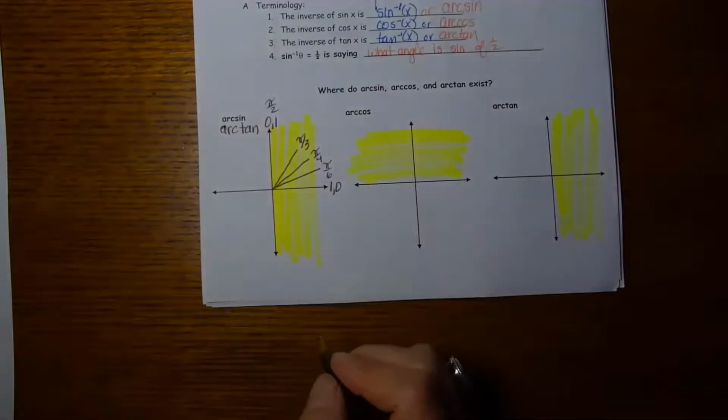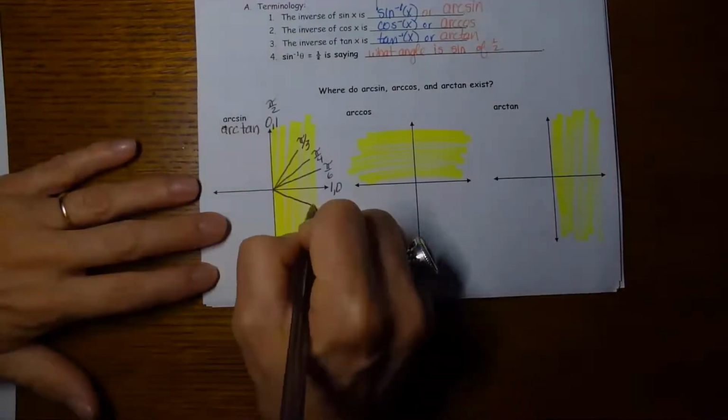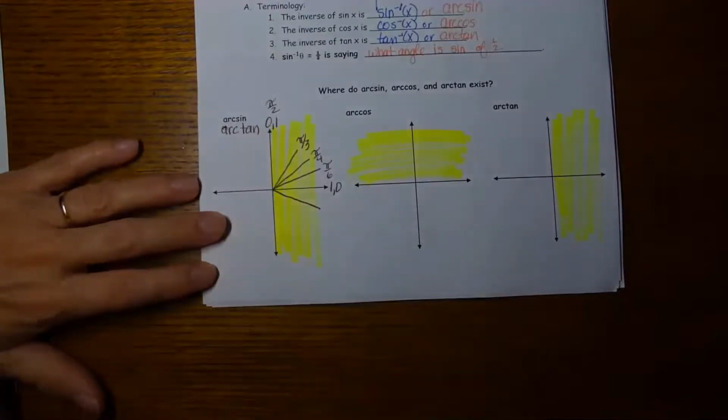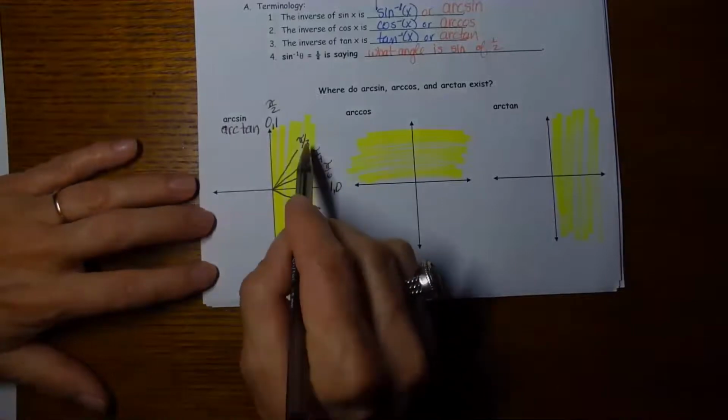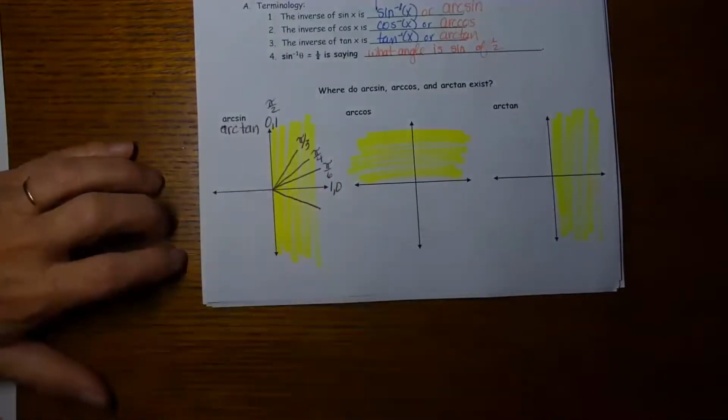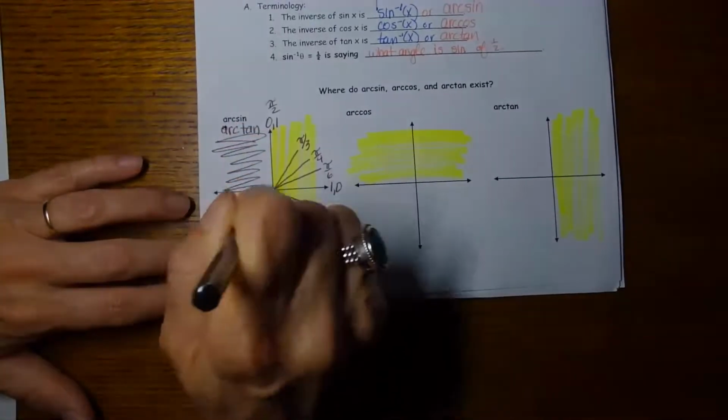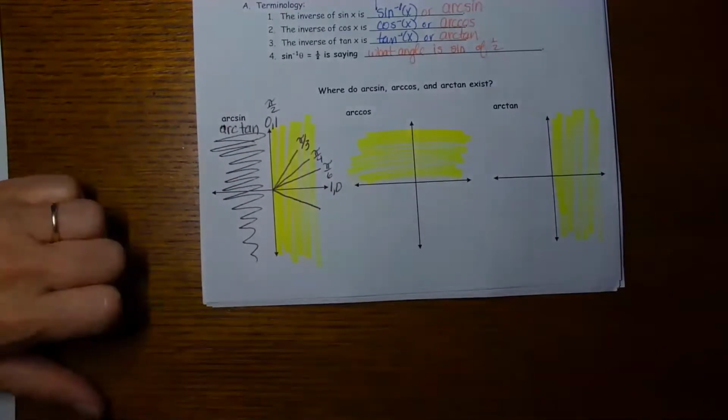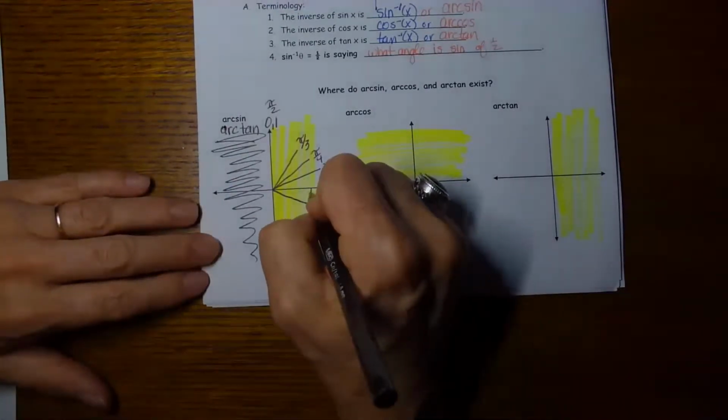Now, I told you you could also look in the fourth quadrant. So what is the name of this angle? If you started here and went all the way around, it would be 11 pi over 6. But you can't go all the way around because you're not allowed to go over here. That world doesn't exist. So you have to go this way.